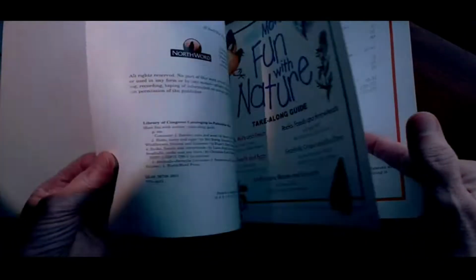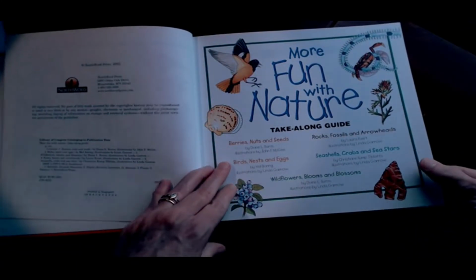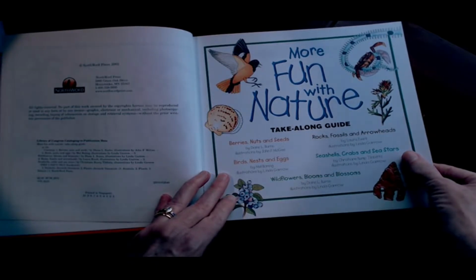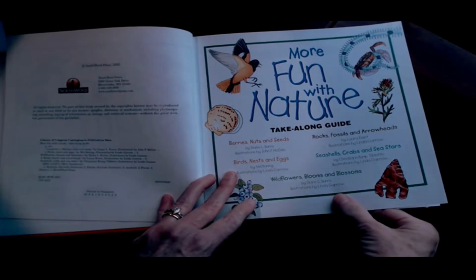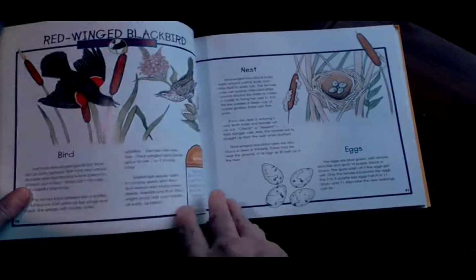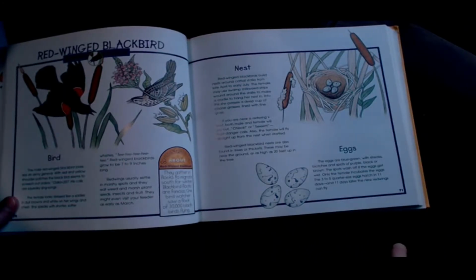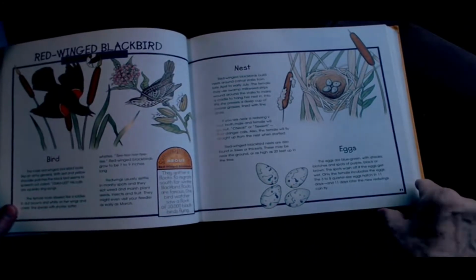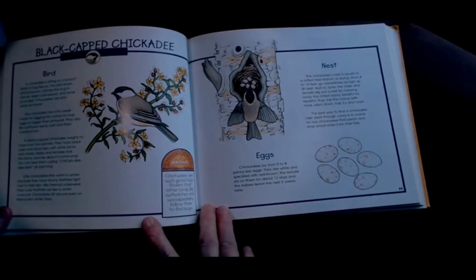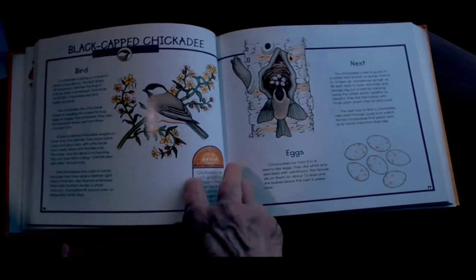I'll give you the categories that it has here: berries, nuts, and seeds; rocks, fossils, and arrowheads; seashells, crabs, and sea stars; birds' nests and eggs; and wildflowers, blooms, and blossoms. Wow. And very similar to the Usborne idea, it's got good pictures, it's got a lot of information. My kids just so enjoyed these books, and I know many other children through the years that I've shared this with have felt the same.